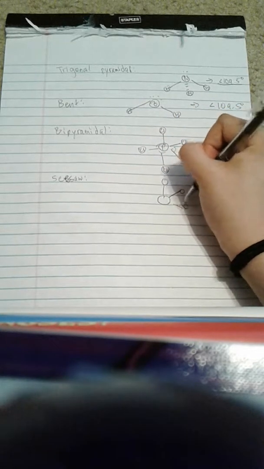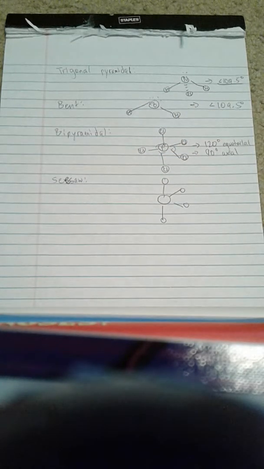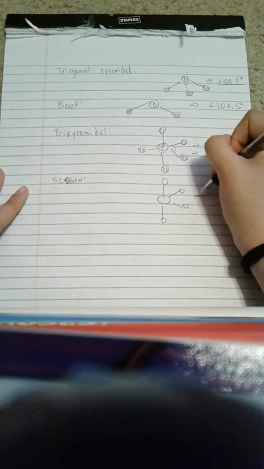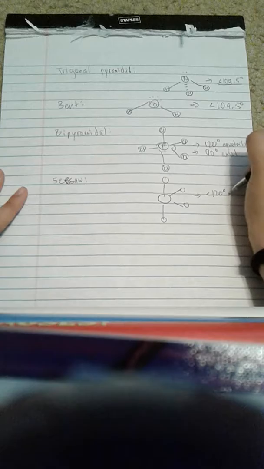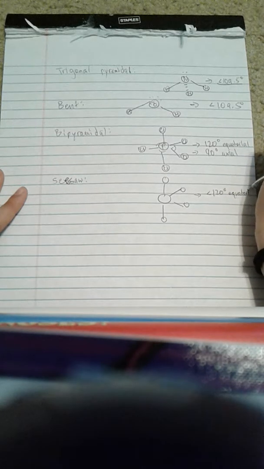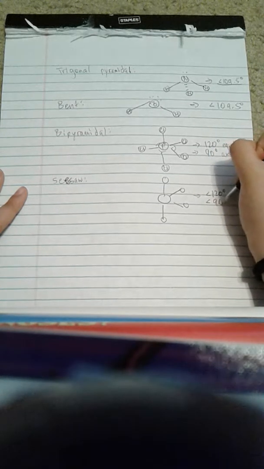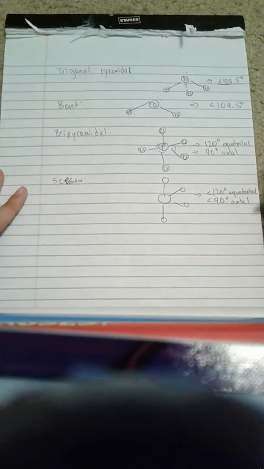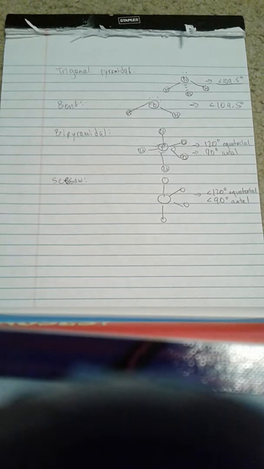Doesn't really matter what we have here. So note if you stood this on its end, it would look sort of like a seesaw. It would balance. So we'd have less than 120 degrees equatorial and less than 90 degrees axial. And of course, again, for our linear geometry, we'd have 180 degrees because it's a line.